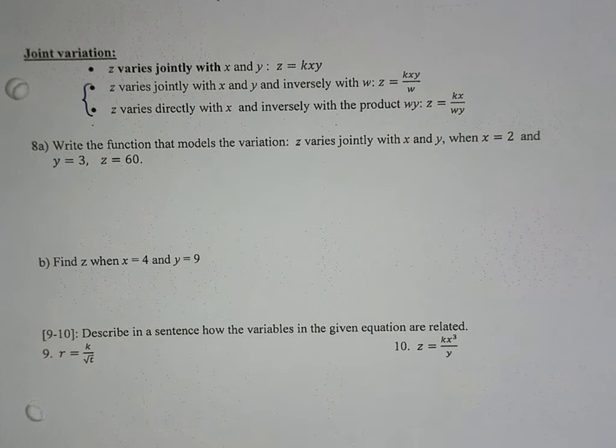Okay, so 8a. Go ahead and pause the video, give 8a a shot and 8b a shot, and restart it when you are ready or stuck.